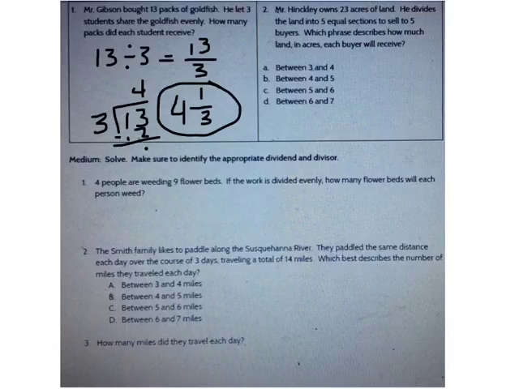Mr. Hinckley owns 23 acres of land. He divides the land into 5 equal sections to sell to 5 buyers. Which phrase describes how much land in acres each buyer will receive? What's being split up in this problem? The 23 acres of land into 5 groups. Go ahead and solve to write that as a mixed number and then answer the question. Between which 2 whole numbers will that answer lie?